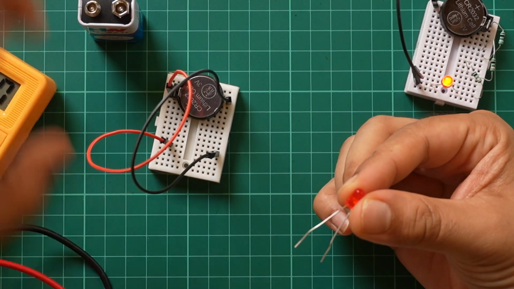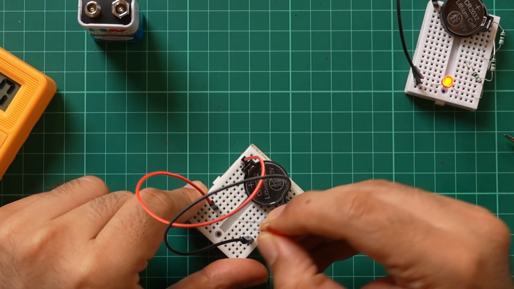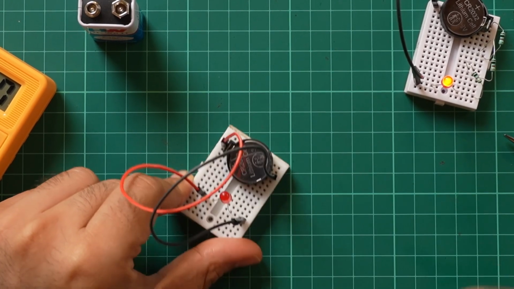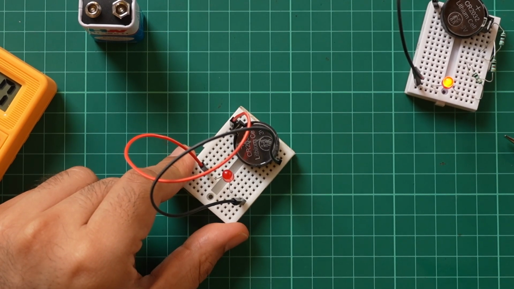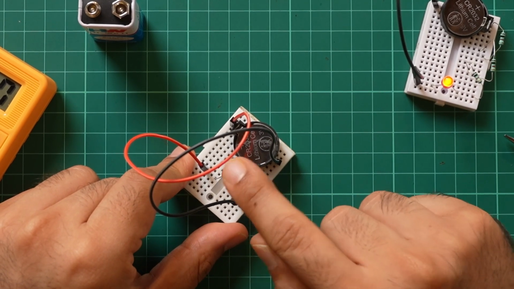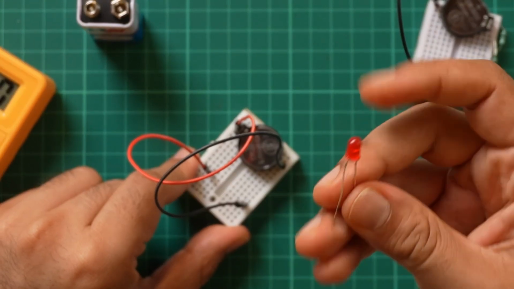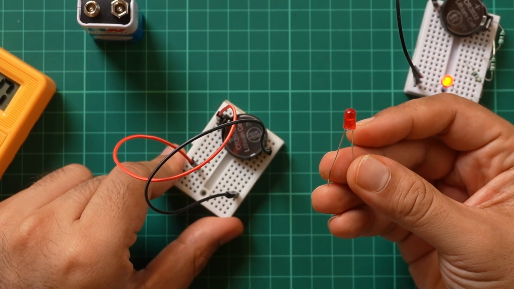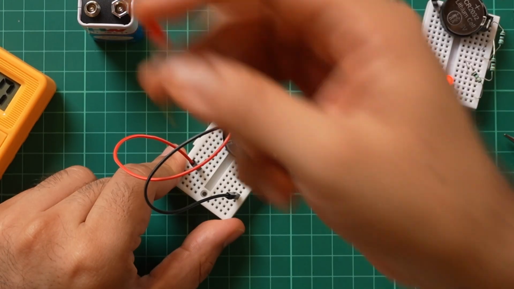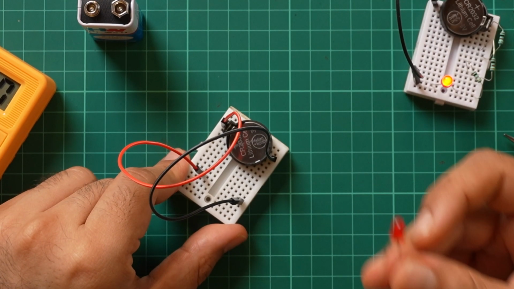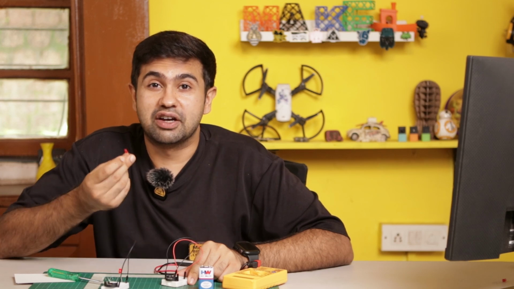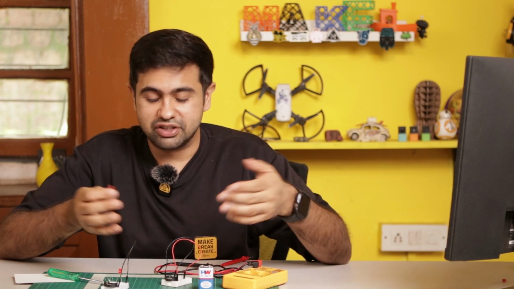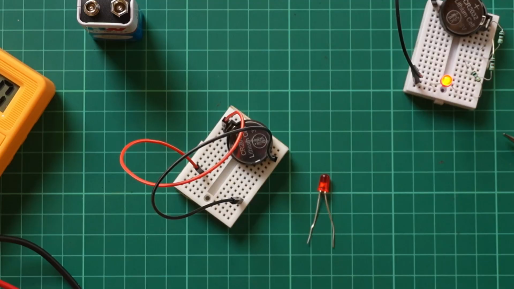Now I'm going to try and put this back on this circuit and see what happens. Nothing. This LED, my friends, has been fried. And that's how you create an explosion in LEDs, by powering it up with too much voltage. Now you don't want to do this to your circuits. This is exactly how you fry your circuits, by applying too much voltage or giving it the wrong kind of current and things like that.